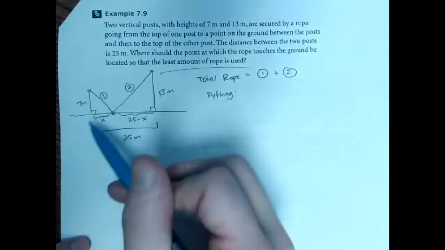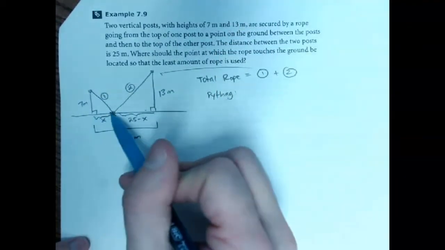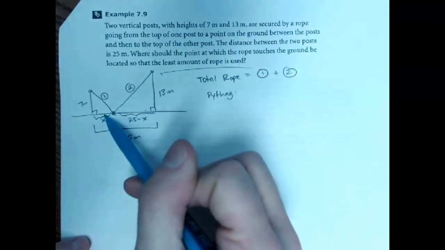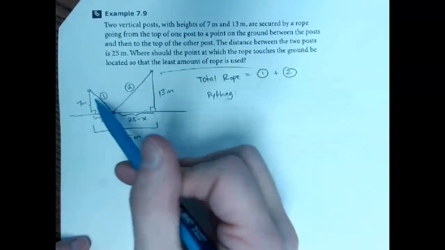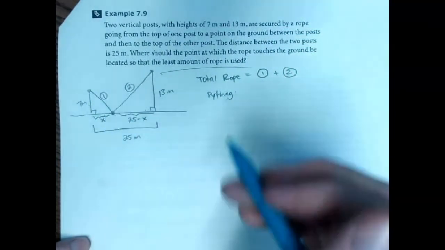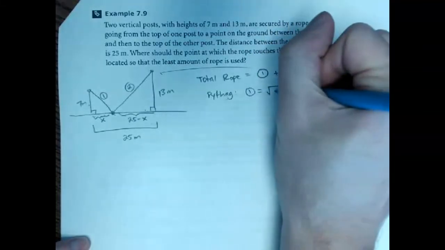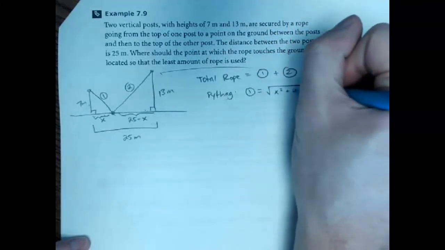Okay, so looking at this triangle, I know this is x, and this is 7. That's your hypotenuse. So now if I did x squared plus 7 squared, and then I square rooted it, that would give me the hypotenuse. So I know that is going to be the square root of x squared plus 49.